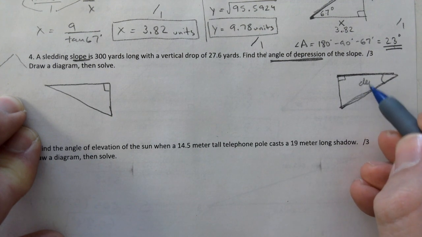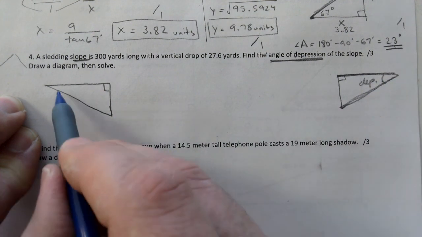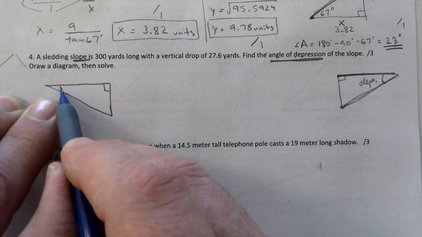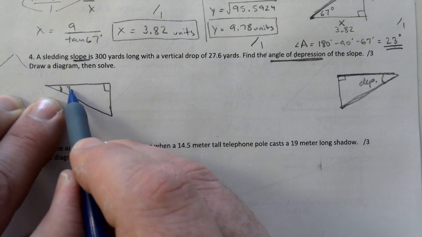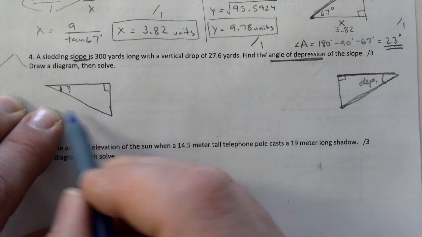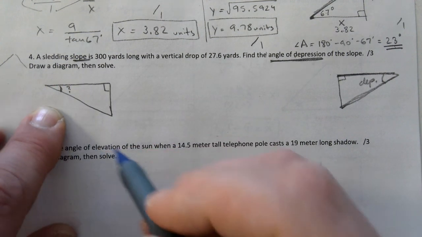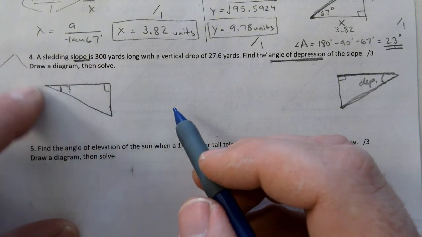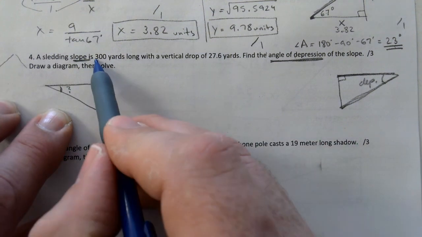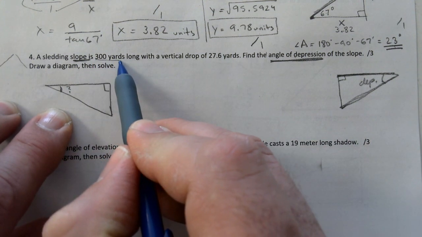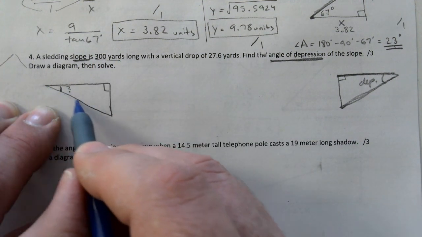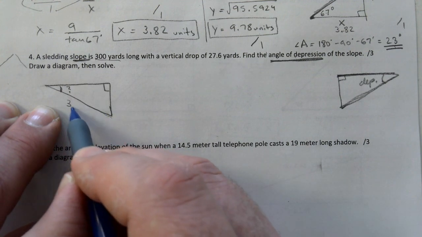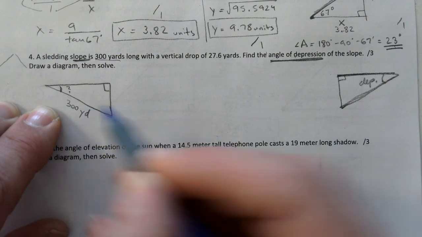So this is depression right here or here. They want to know what that angle of depression is. So I'm going to stick with this diagram here. Which one is the slope out of the three sides? That one I know is 300 yards long. This is my slope here. So 300 yards should go there.